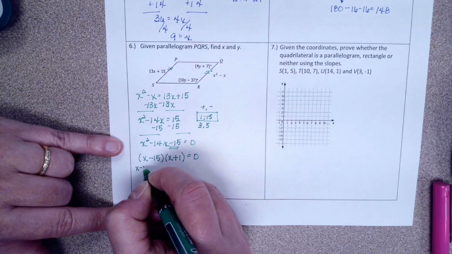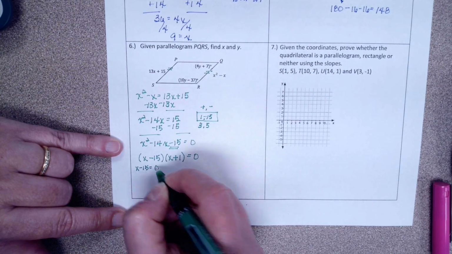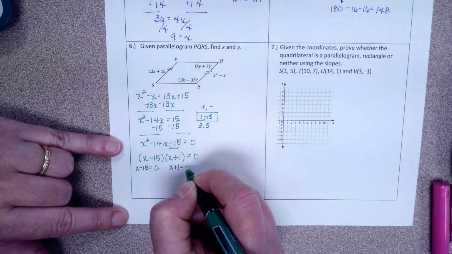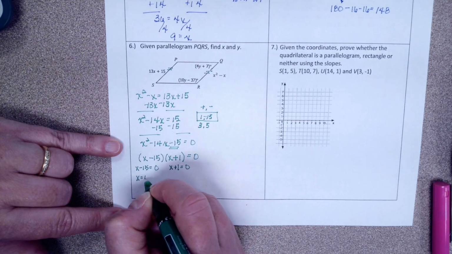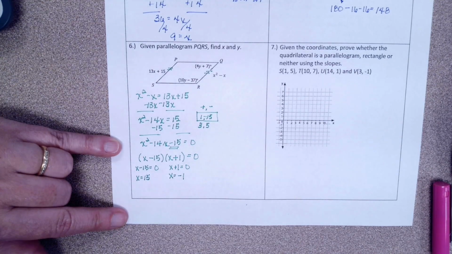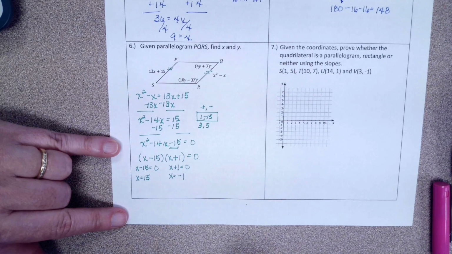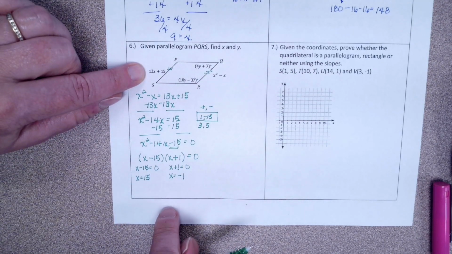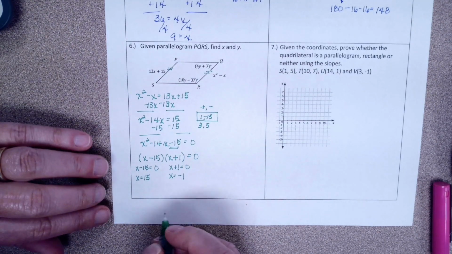So if we solve each of those, x minus 15 equals 0, or x plus 1 equals 0, x is going to be equal to a positive 15, or x is going to be equal to a negative 1. Algebraically, both of those solutions are true. But because we're applying it to distances and to lengths, we actually need to check that.